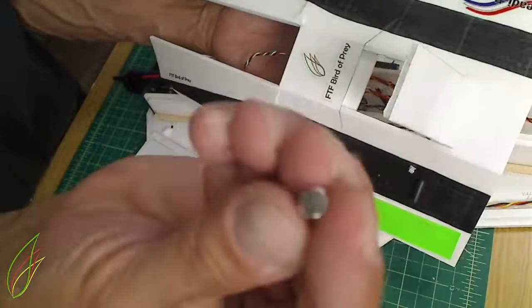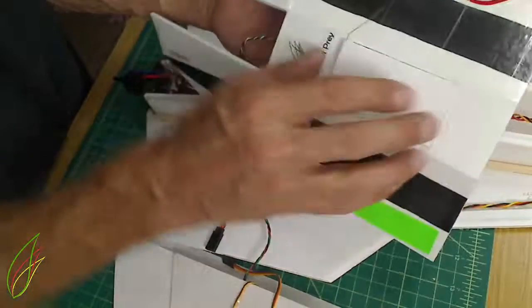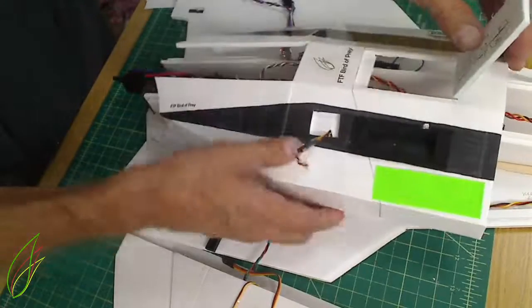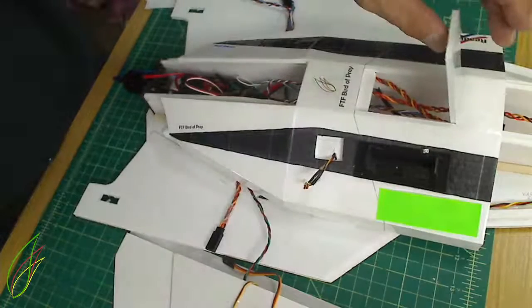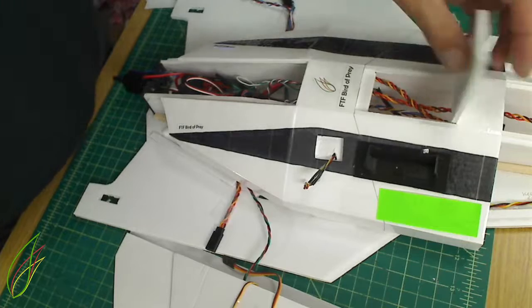I'm hoping that I can make those work. I've got 4 more of them, I think, so I'm going to try to make a total of 6 magnets work for the 2 hatches. I don't know. I need to find more magnets, probably.